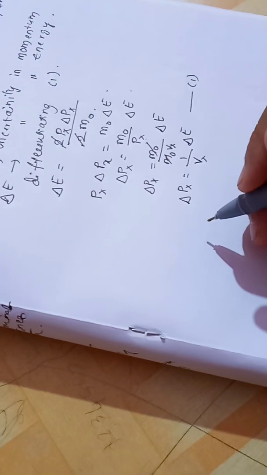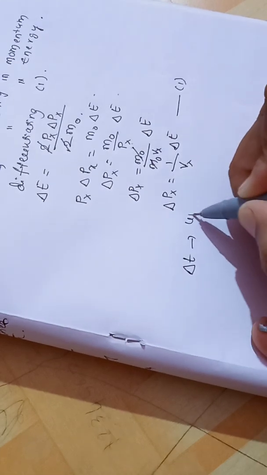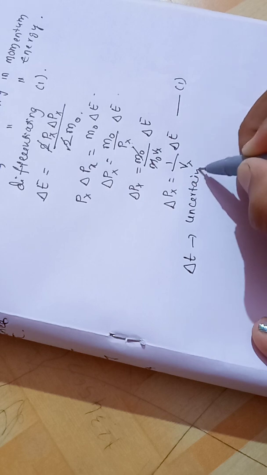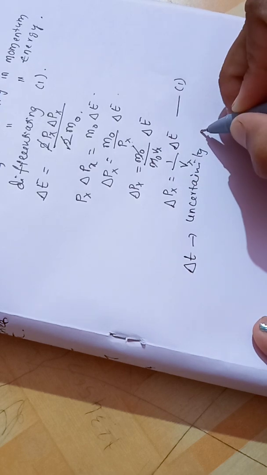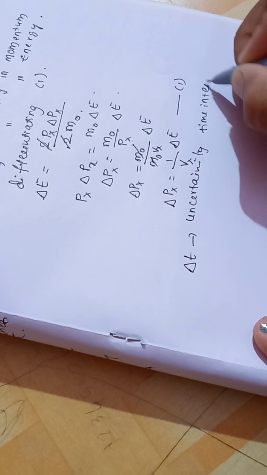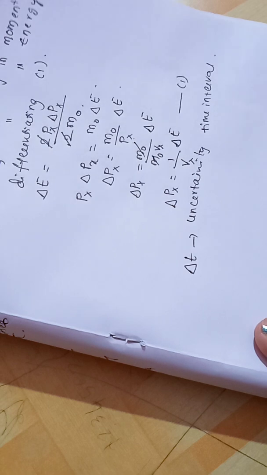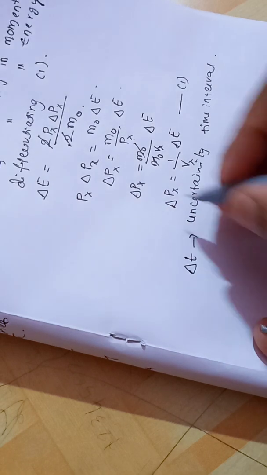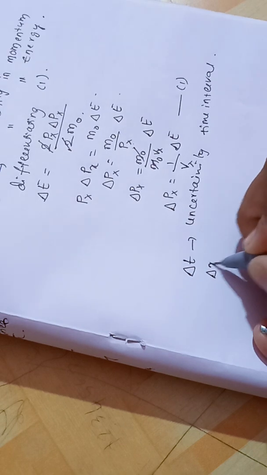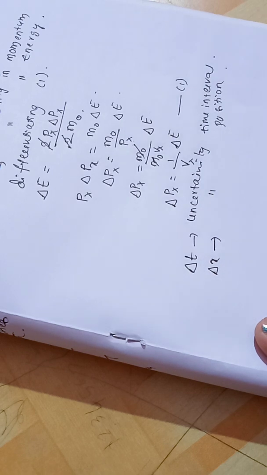Now further, let delta t be the uncertainty produced in the time interval for measurement at point x. Then let delta x be the uncertainty in the position of the particle.